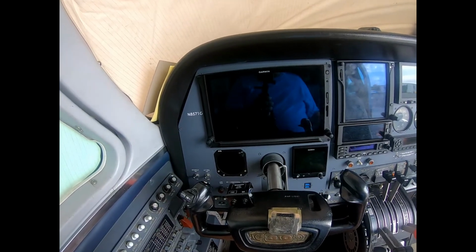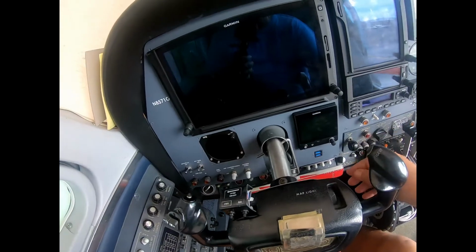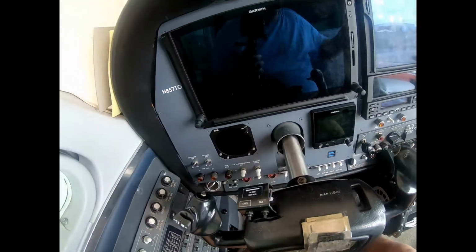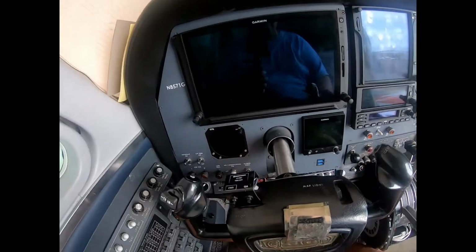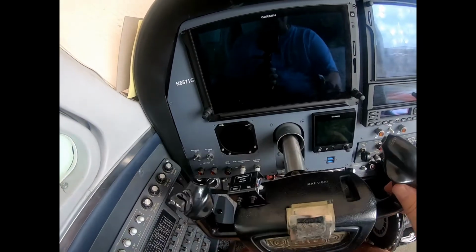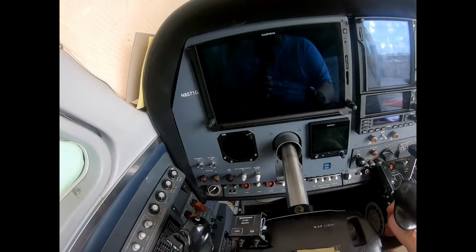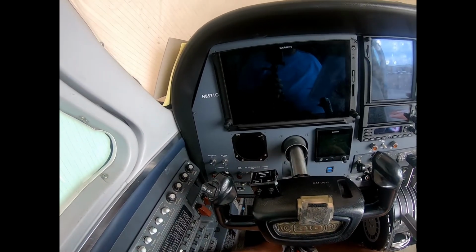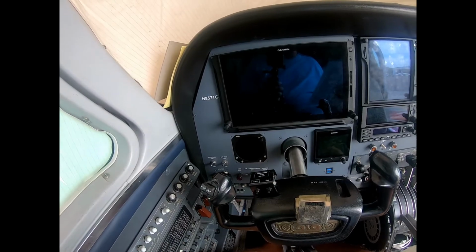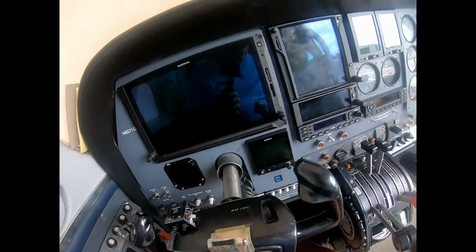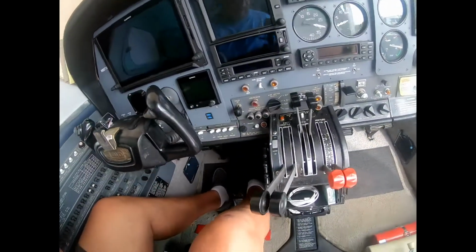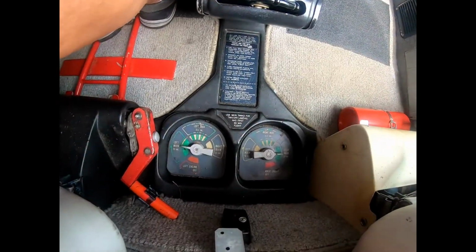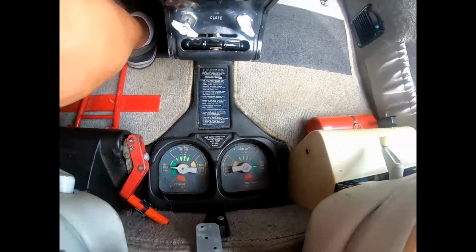Number 2, control and rudder locks removed. So we take out this control lock to make sure that we're clear and we have good movement of the control surfaces. Okay, next, number 3, fuel selectors on main tanks. So we will look down here and we see the fuel selectors are indeed on the main tanks.